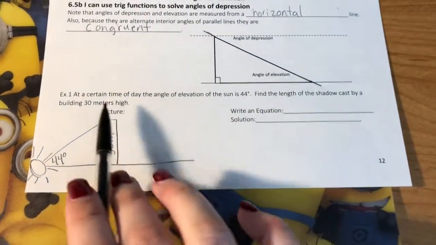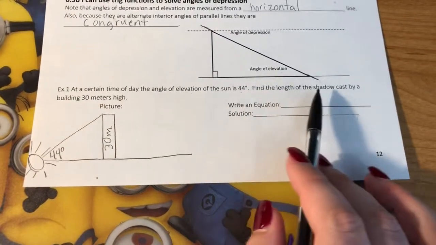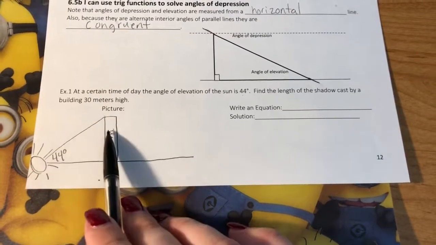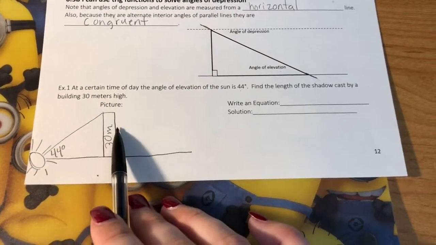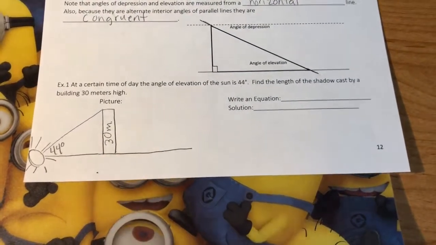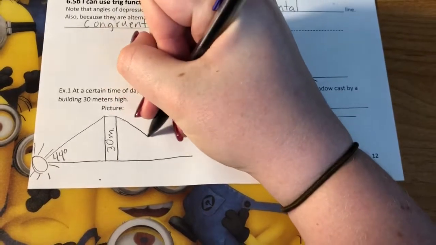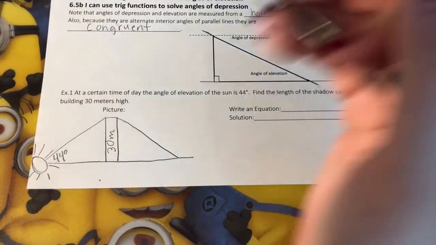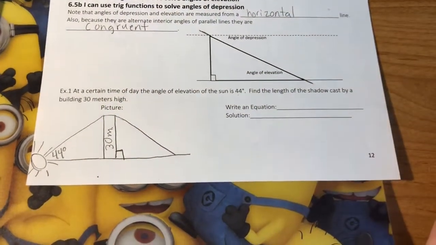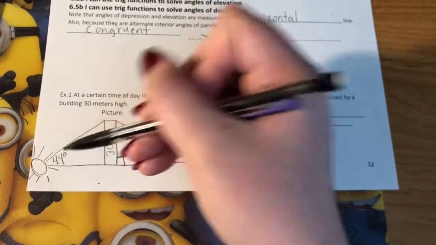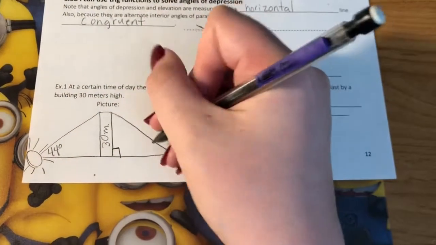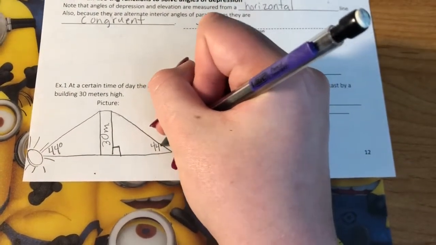Well, we want to find the length of the shadow cast by the building. So the sun's going to hit the building on the left side, then create a shadow, kind of like my pencil's doing right now, kind of cast a shadow off to the right. Now this is going to create a 90-degree angle, and we can assume, because it's not giving me any other information, that this 44 degrees is going to be the same on the other side.